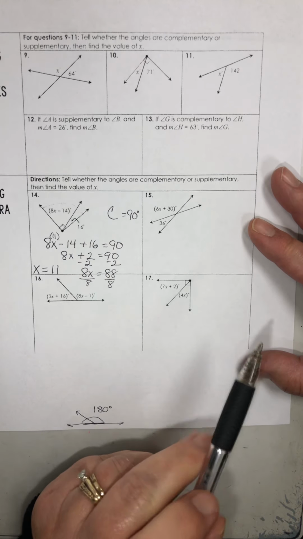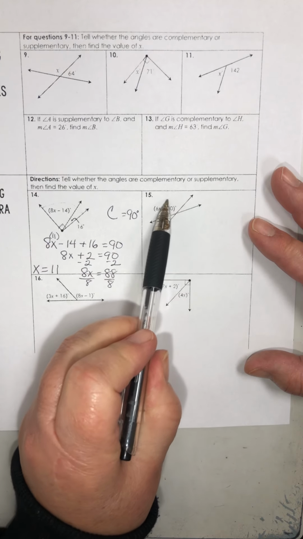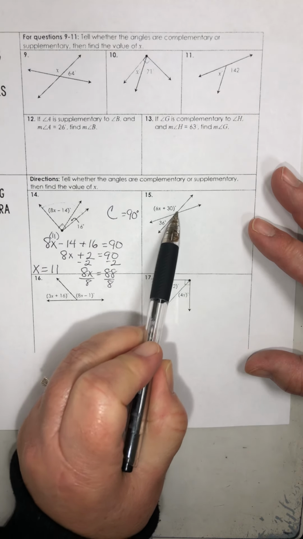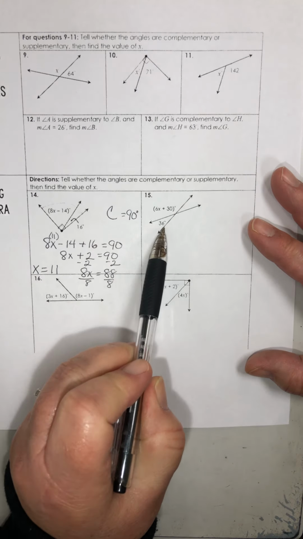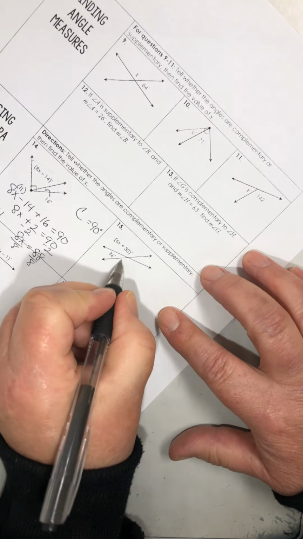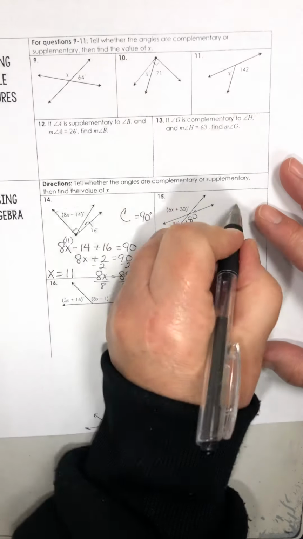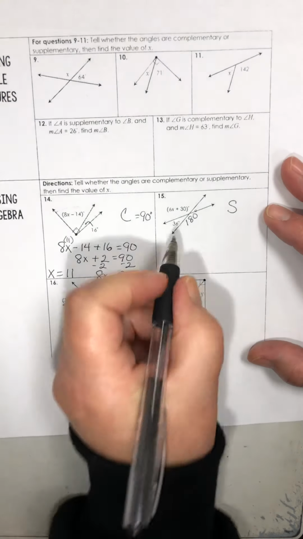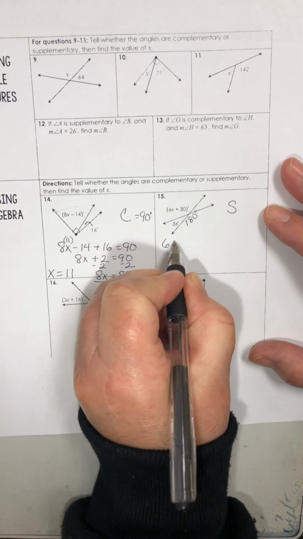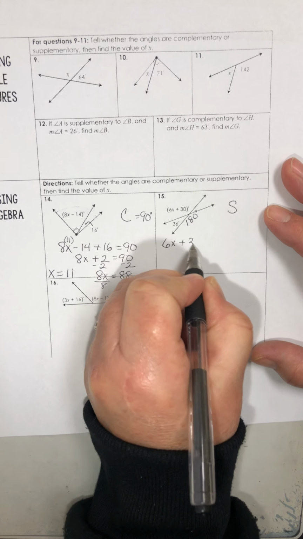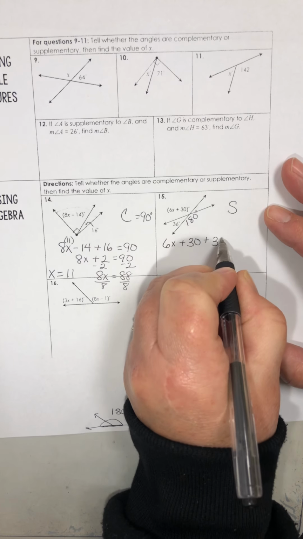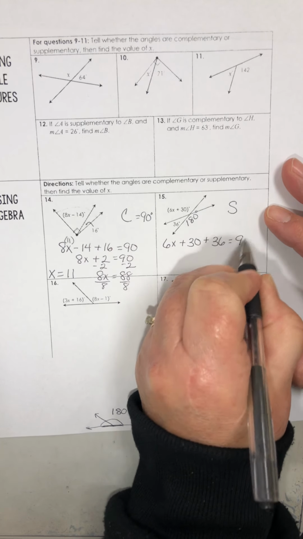Okay, next one. If we look at our picture, we have this angle here plus this angle here, and they are going to create this straight line here, which is 180 degrees. So they are supplementary. And when we add them, they will equal 180. So I'm going to add the 6x plus 30 angle plus the 36 degree angle, and they should equal 180.